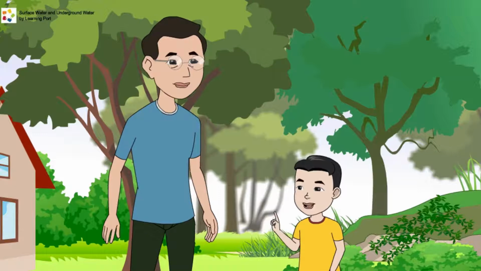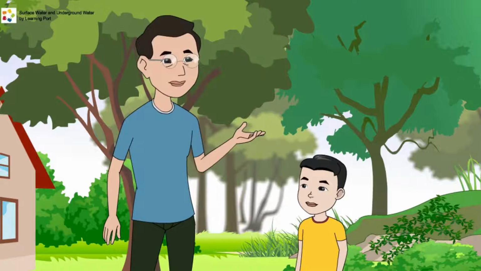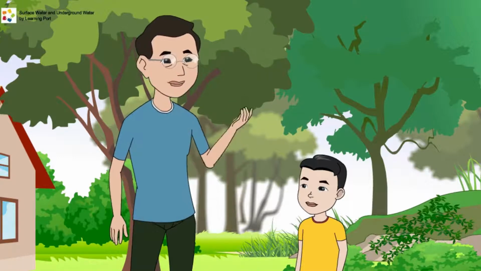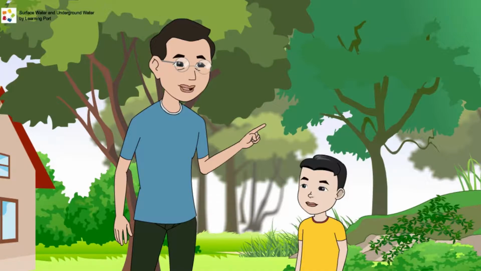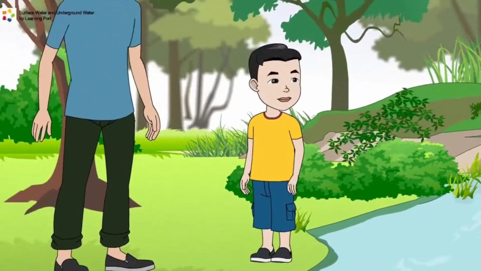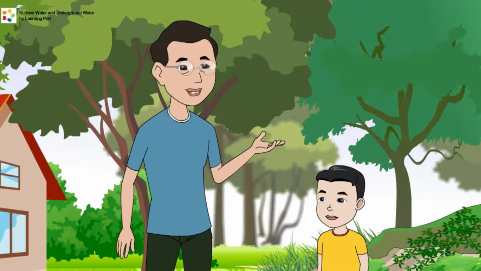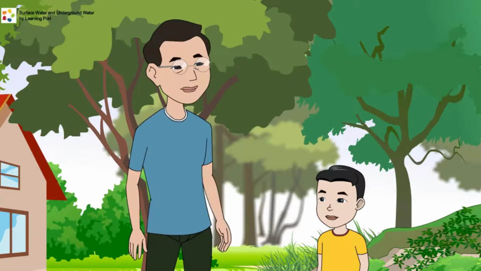"Is this water drinkable?" asks Michael. "Well, that depends," answers his dad. "If there's no contamination and not much dissolved salts, then it's fit for drinking. Can you see the little fish swimming in this stream? That shows that this water is safe. But to be on the safe side, it's always advisable to boil it first to kill any germs that may be in the water," cautions his dad.